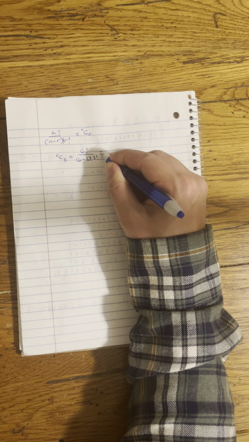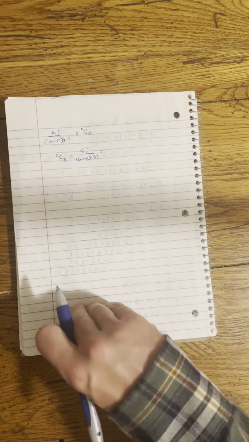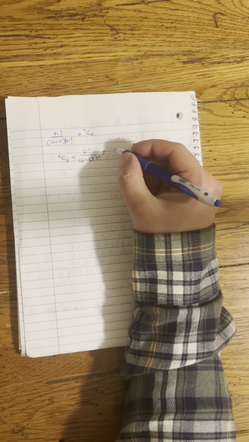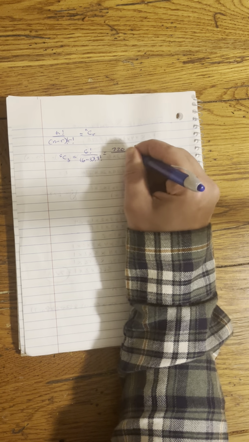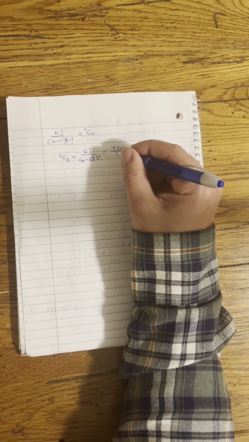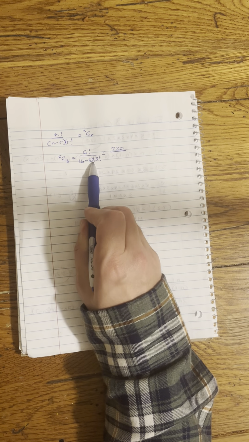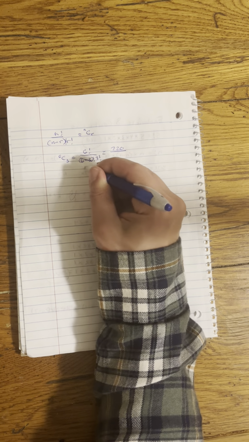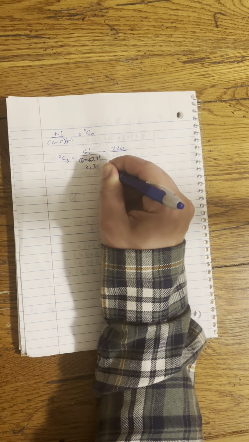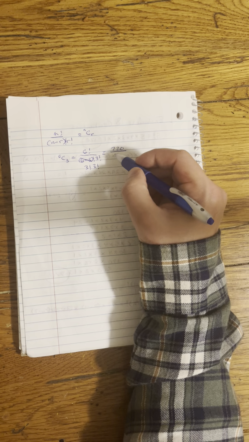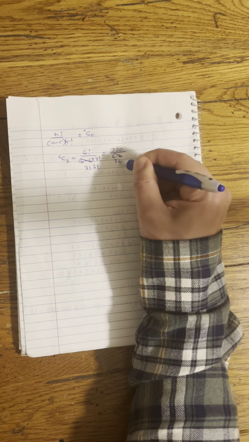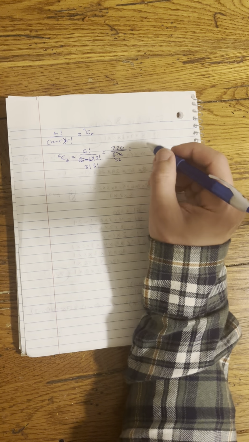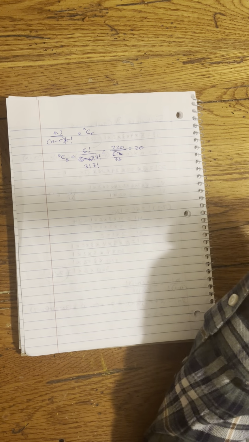So we know from over on the other page that 6 factorial equals 720, and 3 factorial, because 6 minus 3 is 3 factorial. So 3 factorial, 3 factorial. So that's 6 times 6, which equals 36. So 720 divided by 36 is 20.